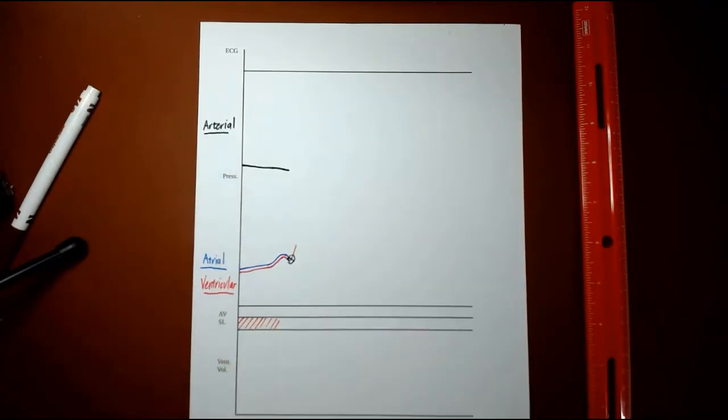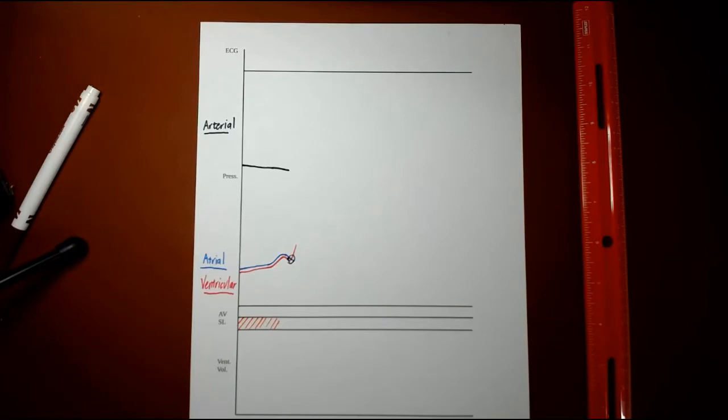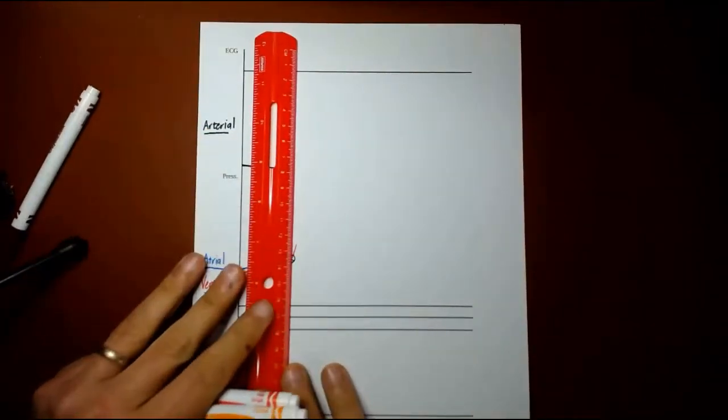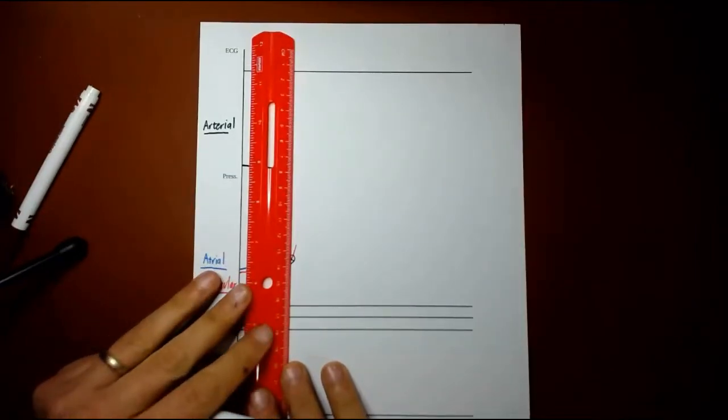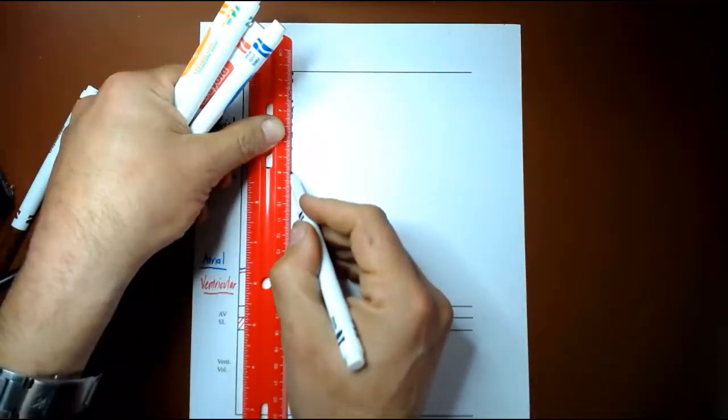So when the ventricular pressure rises above atrial pressure, that causes the atrioventricular valves to close. That's the beginning of isovolumic ventricular contraction. So at this point, we can add in a vertical line. Now we know it should line up exactly with this point. So let's just sketch that in. We'll do a sort of a dotted line here.